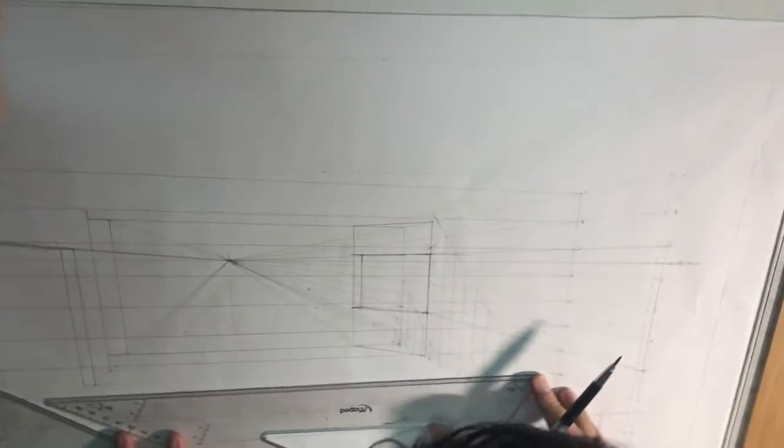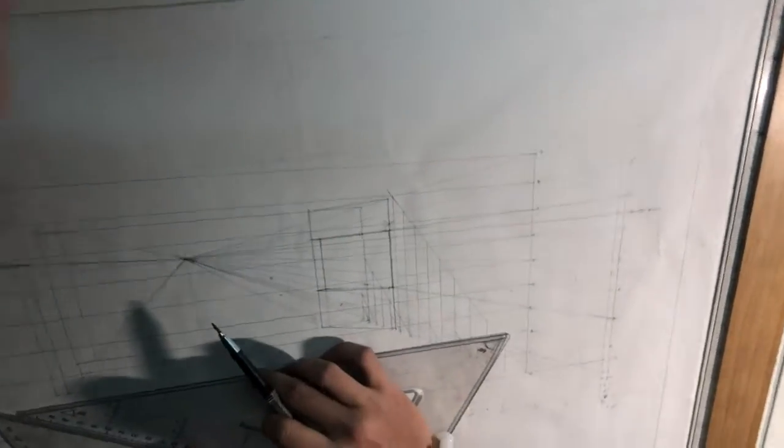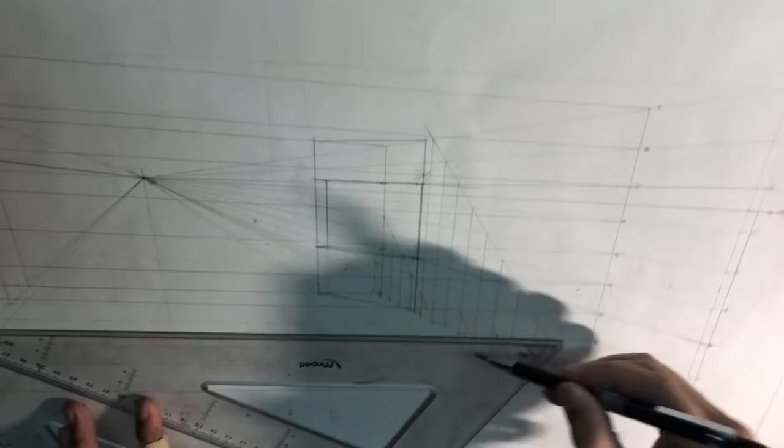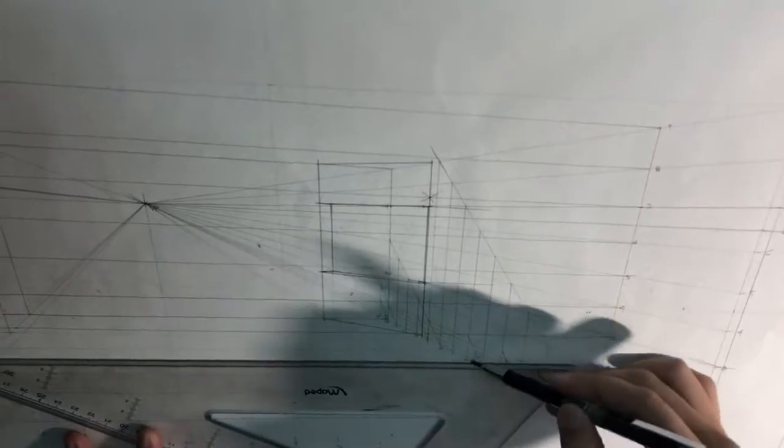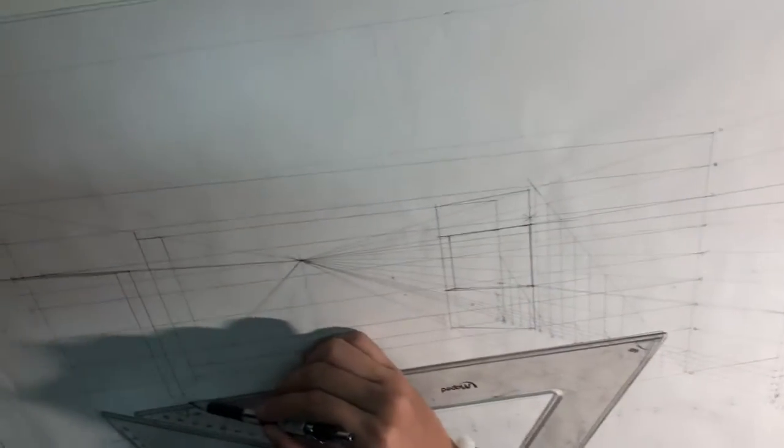Nearest slanted line, 5 feet 6 inches into the room. I'll make it intersect with my positive 6 inch ML. Positive 6 inch ML is this. Okay, so I got this now.